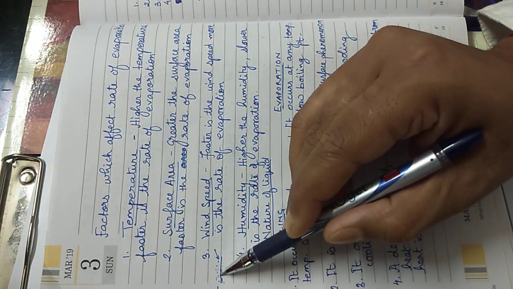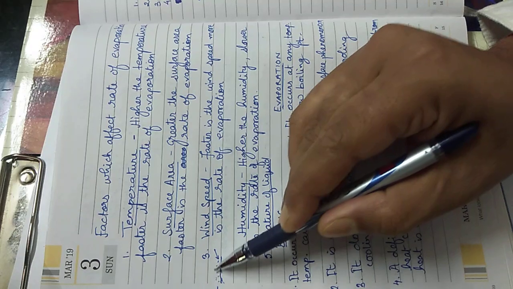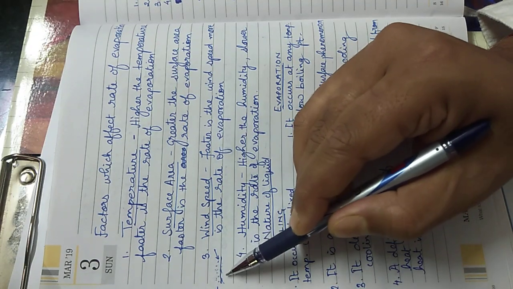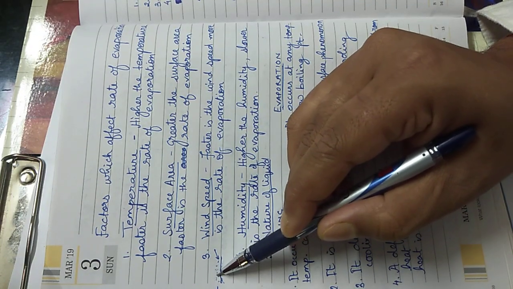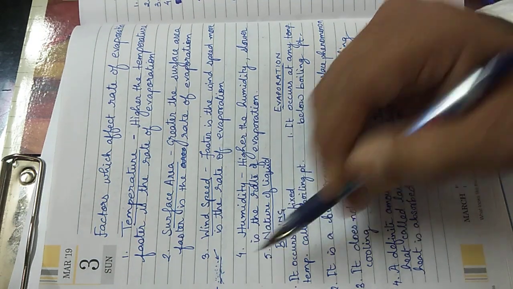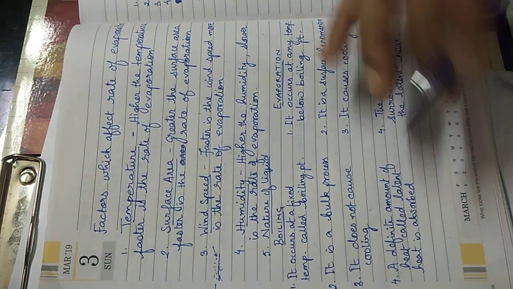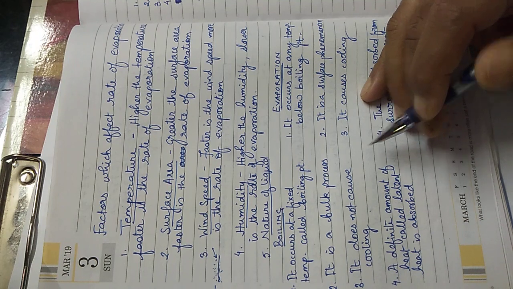Similarly, suppose above the surface of the water, humidity is very high. There are lots of water vapor. So it becomes very difficult for the water to vaporize as water vapor. So higher the humidity, slower is the rate of evaporation.